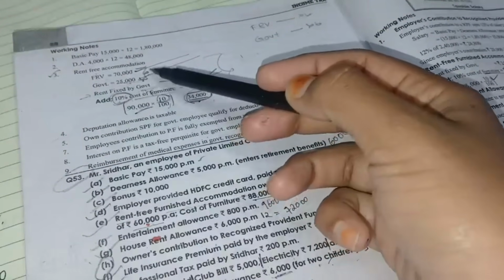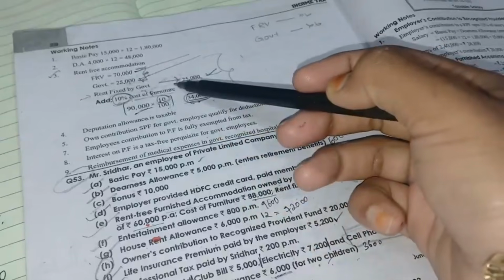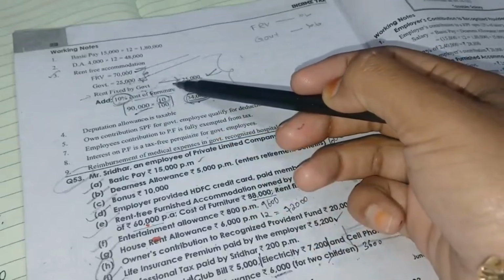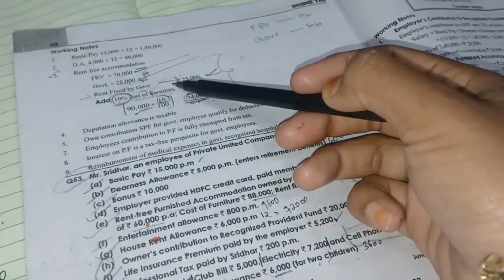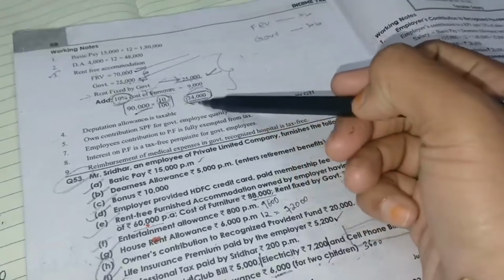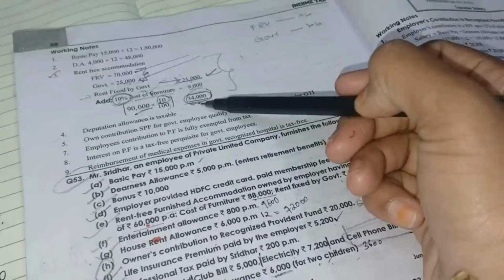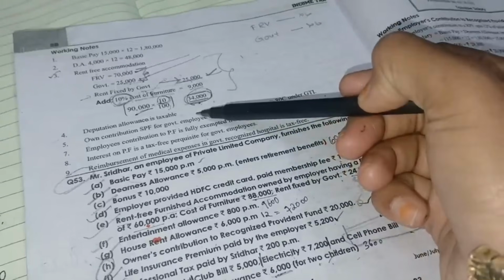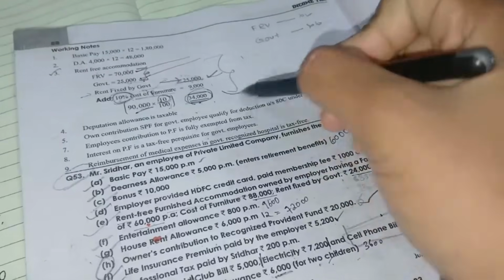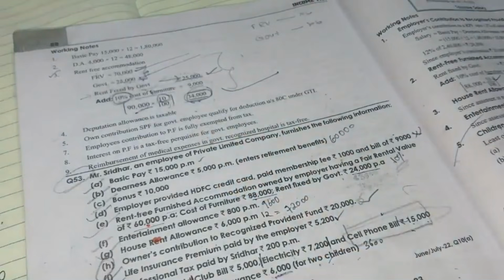Out of these two what is the least? 25,000 is the least. So this you need to take it, okay. And whatever the furniture or whatever the machinery they give in the question paper, you need to take 10% default. Okay, then you will get 9,000. So 25,000 plus 9,000 if you do, how much you will get? You will get 34,000. Only this 34,000 you need to take under the perquisite, because rent free accommodation is nothing but personal only, no?